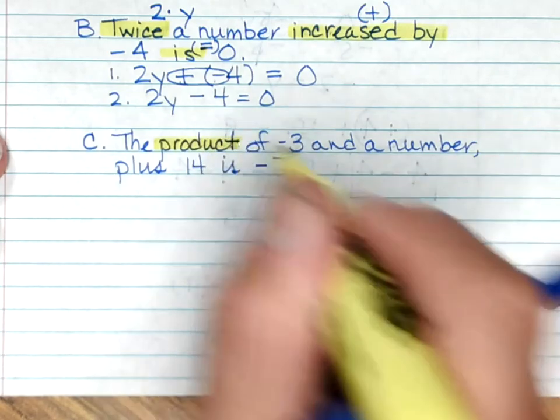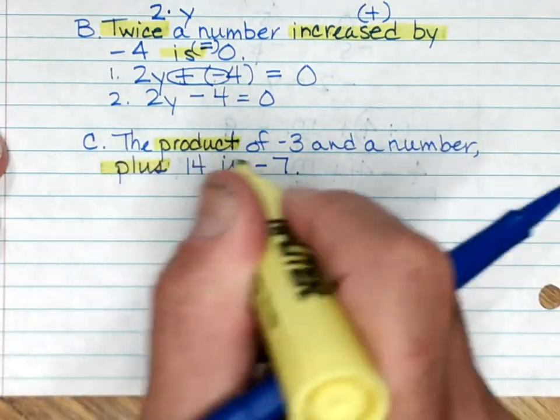So the keywords are product, plus, and is.